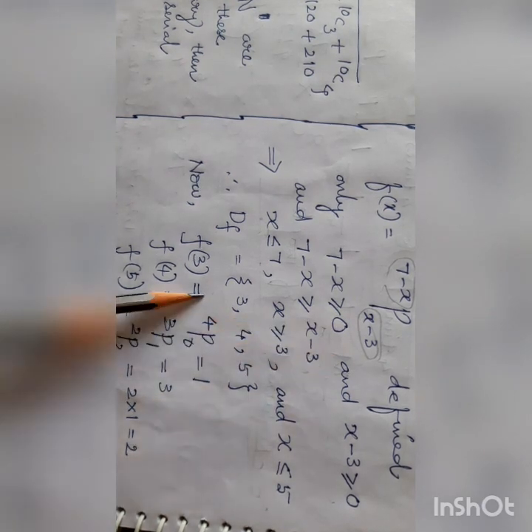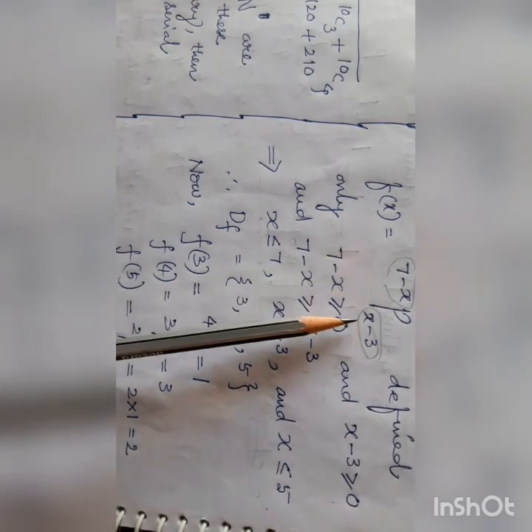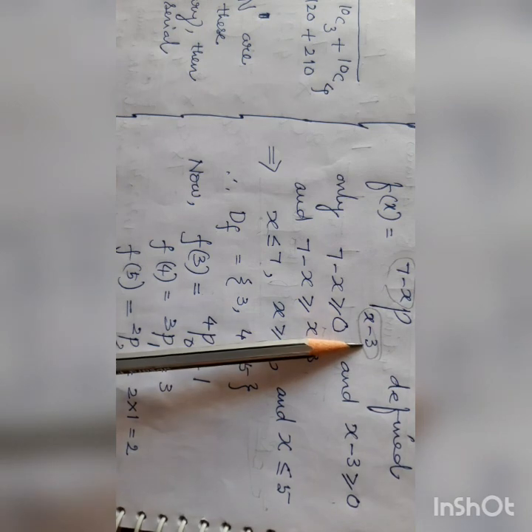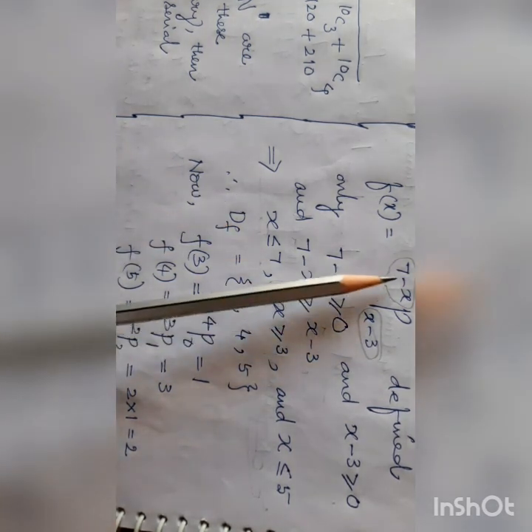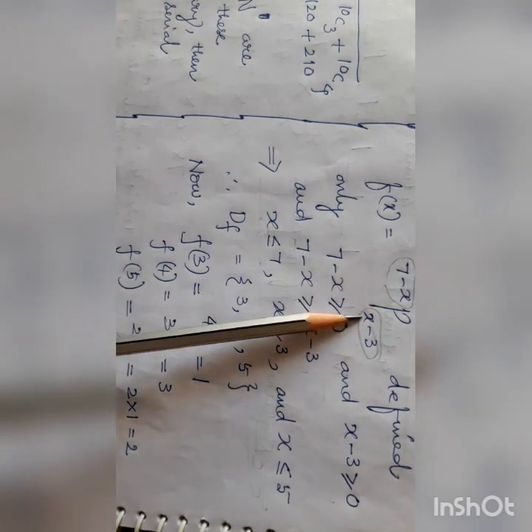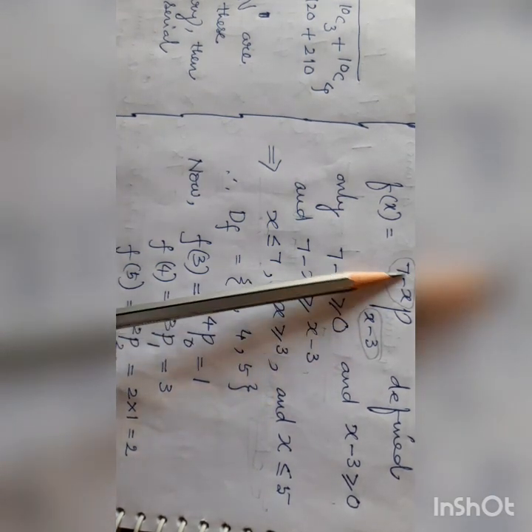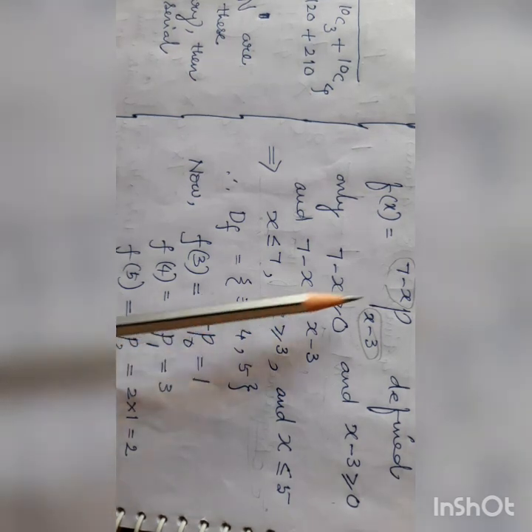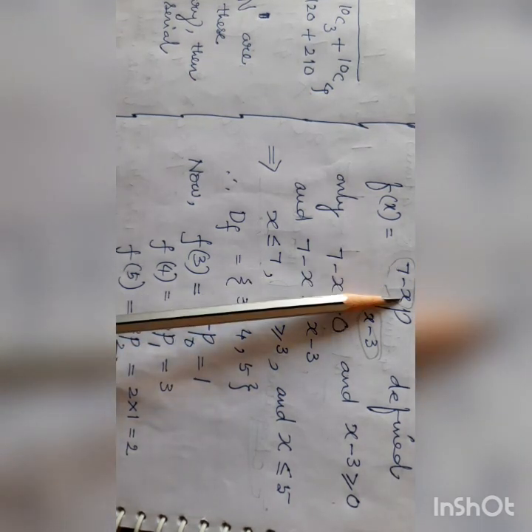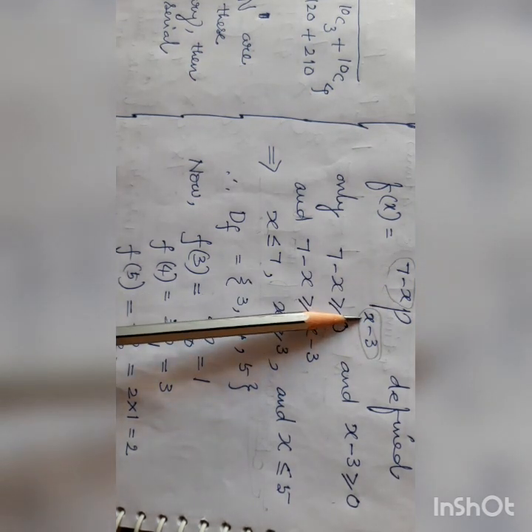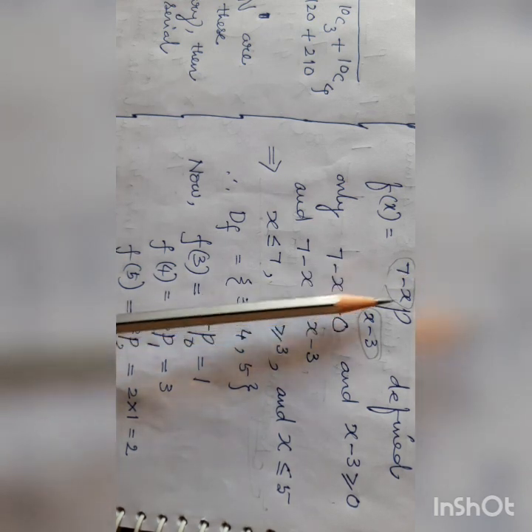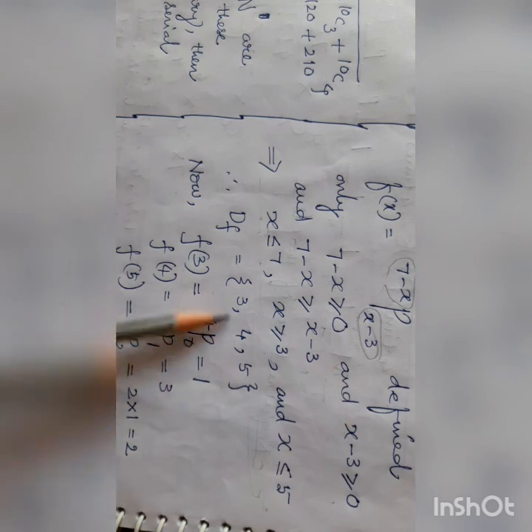You observe. 3, 4P0: okay, 4 is greater than 0. 3P1: okay, 3 is greater than 1. 5, 7 minus 5 is 2, 2P2: both are same, no problem. 3, 4, 5.